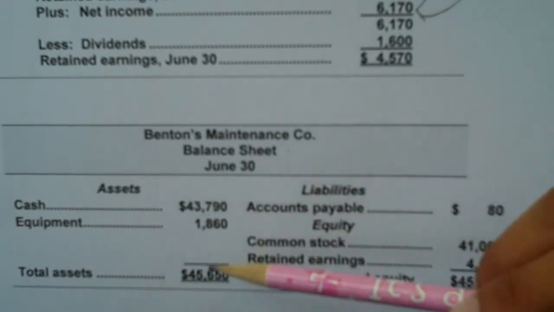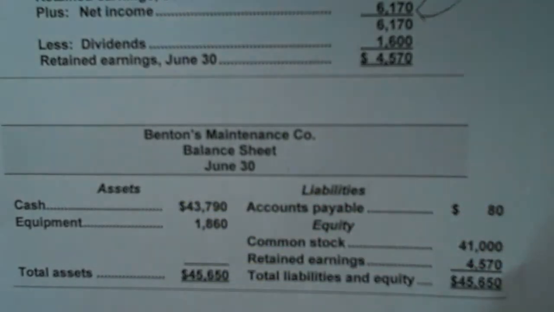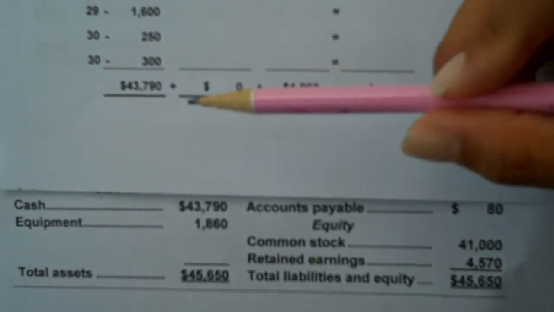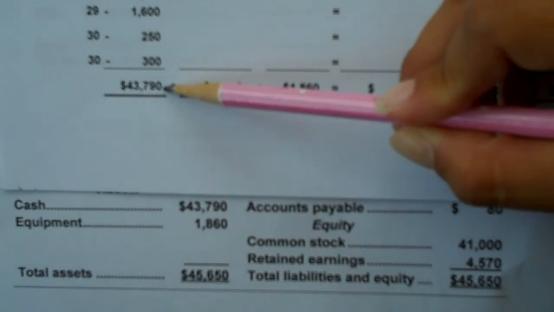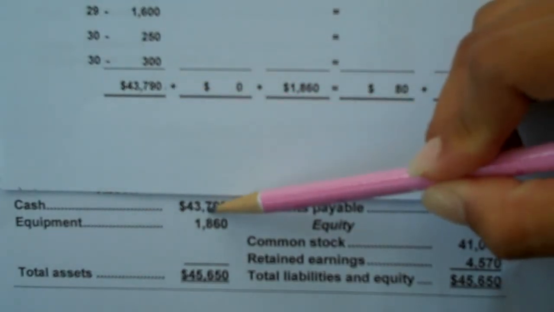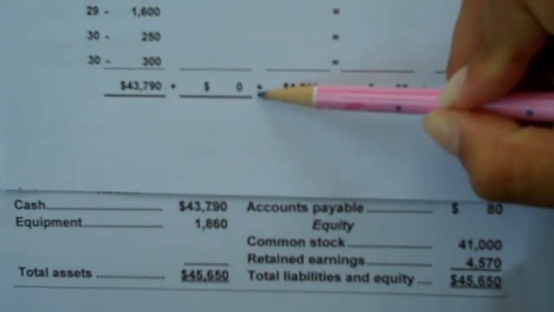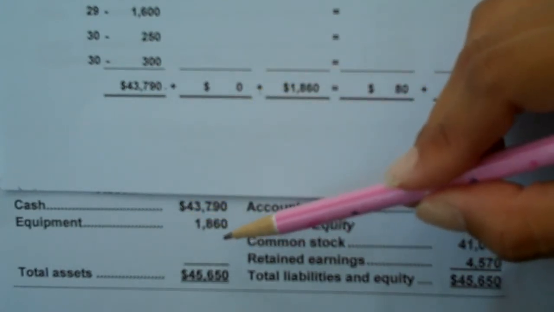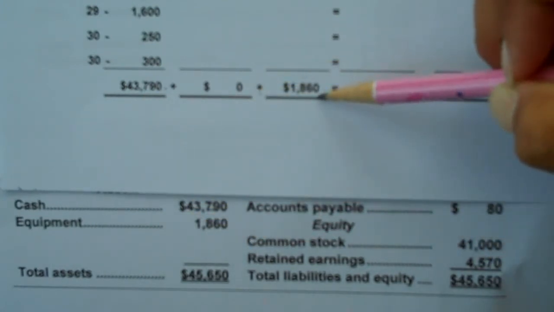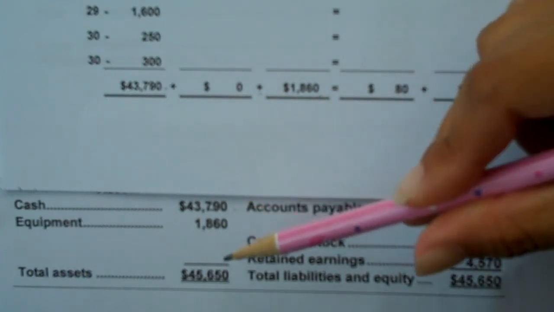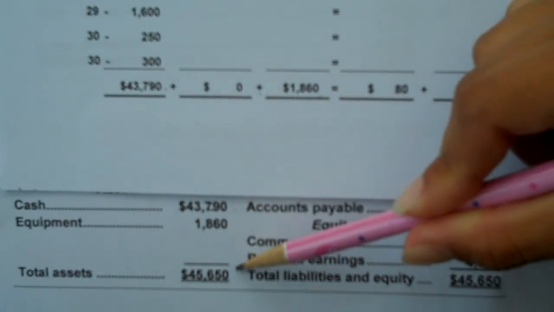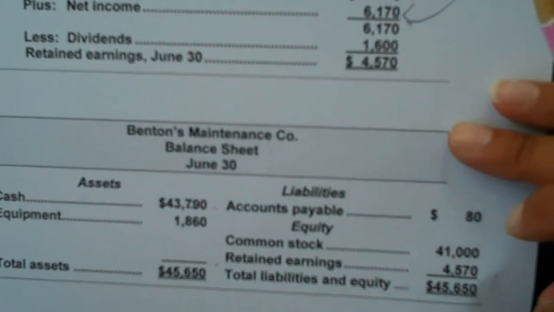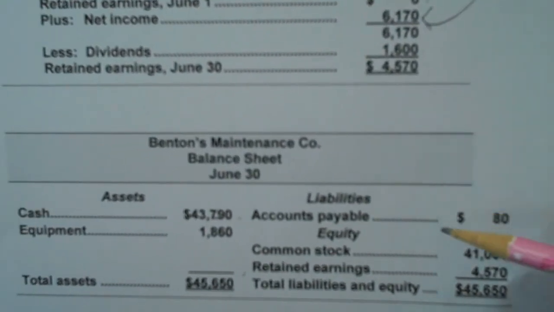So we'll start with all of our assets, all of the resources owned by the company, and we get that again from our transaction analysis. We can see our cash at the end of the month was the $43,790, so we go ahead and put that in. We had no accounts receivable left outstanding, so you don't need to include it at all, that's why it's omitted. And then you had the equipment of $18,660. Add that up to get the company's total assets of $45,650. Then we go on to liabilities, $80.